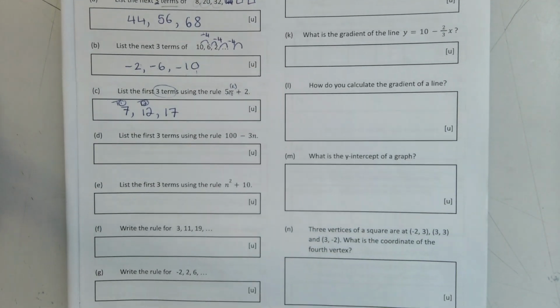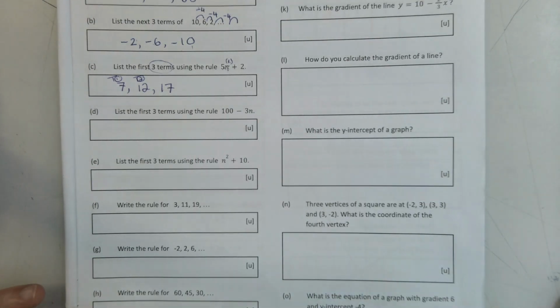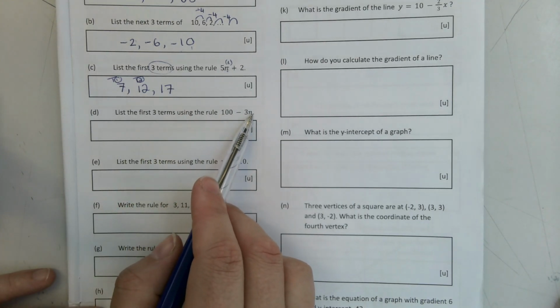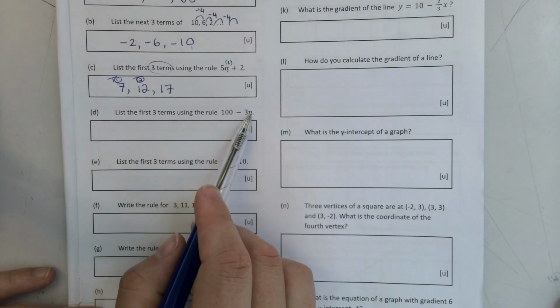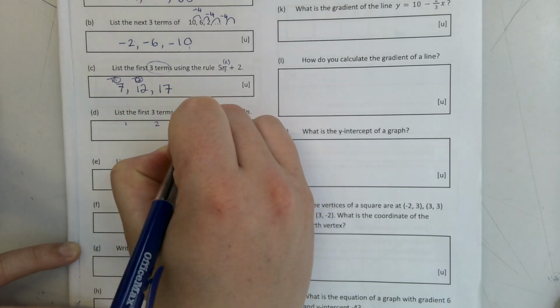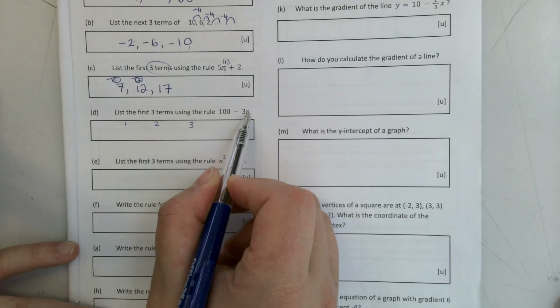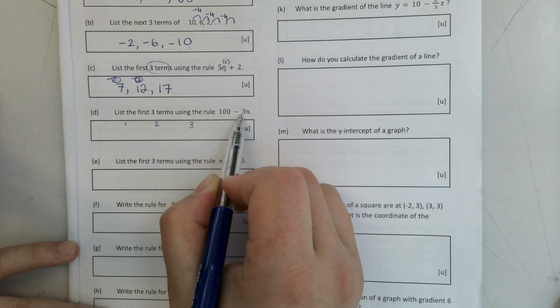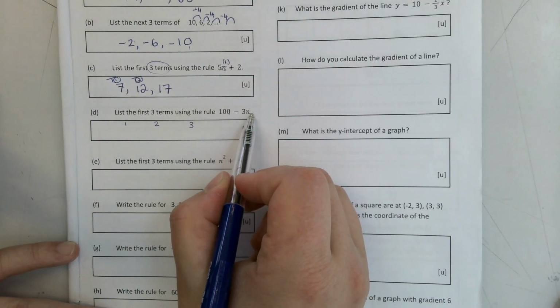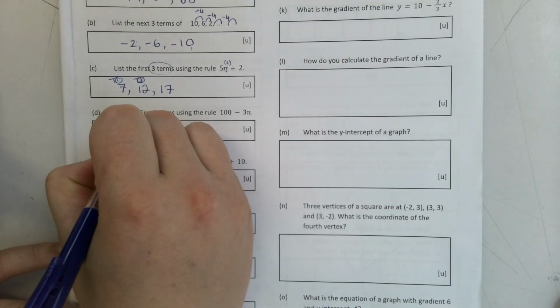Okay, let's do the next one. Now it's a little bit more tricky because you've got some bigger numbers. But I'm allowed to use a calculator, so we can do that too. If I need to do the first 3 terms using this rule, I'm taking out the letter, I'm putting in the number. So how many terms do they want? They want term 1, term 2, and term 3. So if I need to know what term 1 is, I just take out the letter and put the 1. So 100 minus whatever 3 times 1 is. And 3 times 1 is 3. So 100 minus 3 is 97.